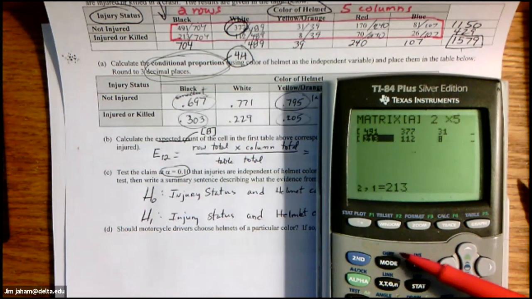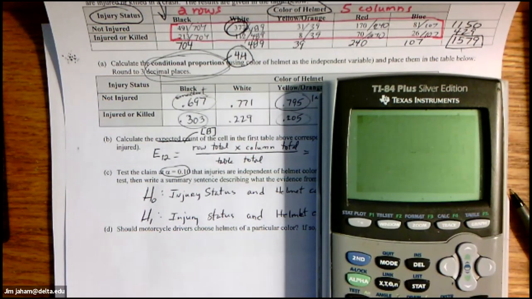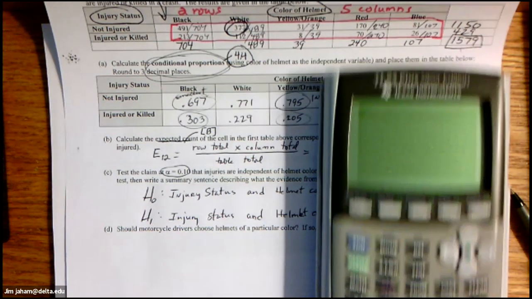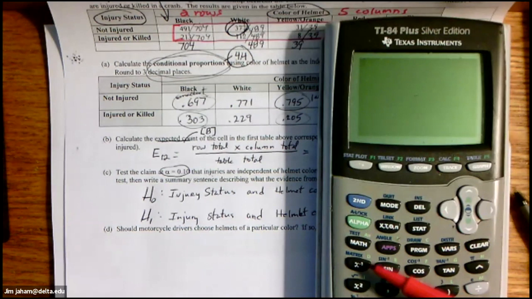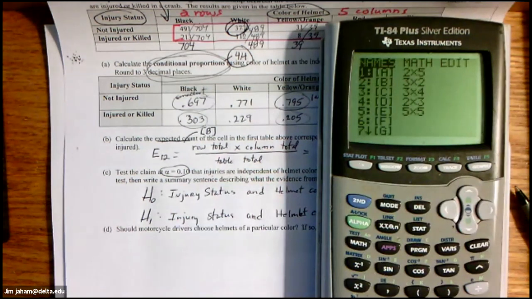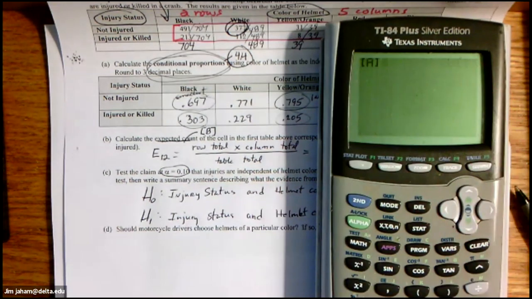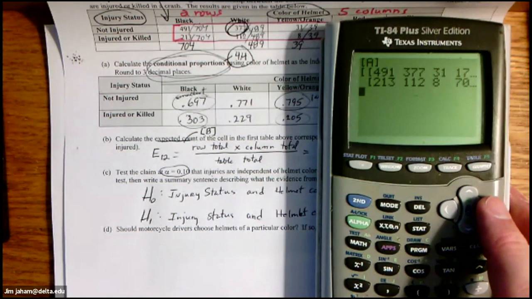So right there's the quit button. If you want to take a look at your matrix, you can go to the matrix menu again, and then instead of editing, just select matrix 1. So matrix A goes to your home screen. And there it is. And you can review it to make sure that you typed in all the numbers correctly.